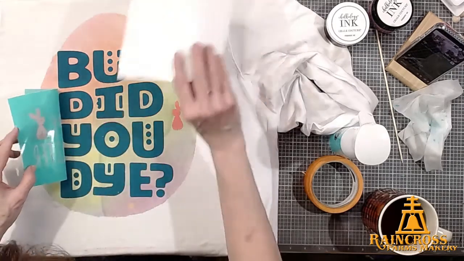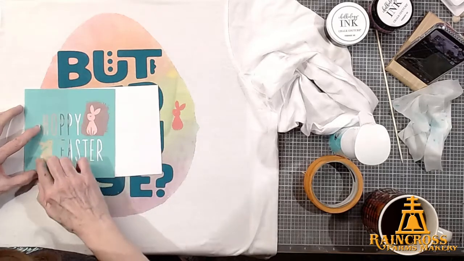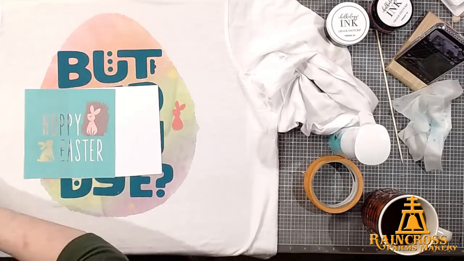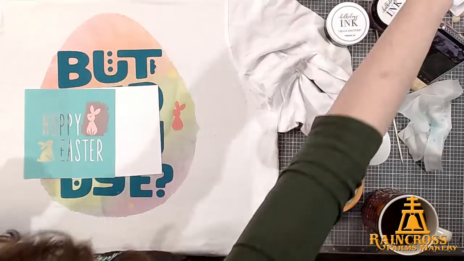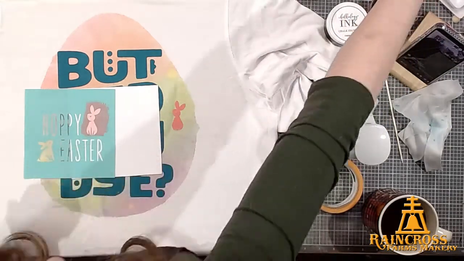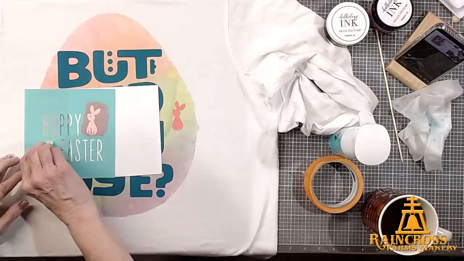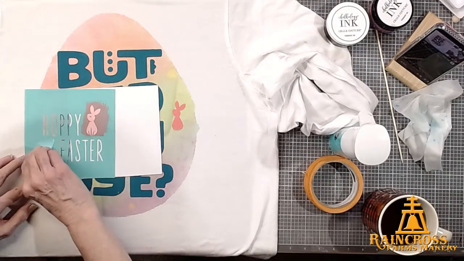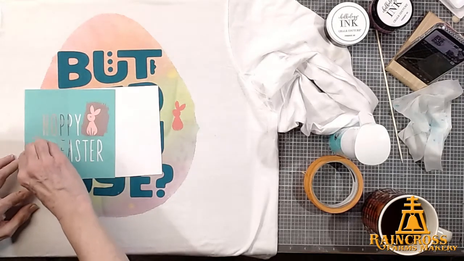Okay, I don't want to put this down because there's ink on that. So let's use our Couture. In my opinion, they're probably not supposed to stand out. They're supposed to be a subliminal kind of thing. Easter egg up top. Yeah, it's a good idea.